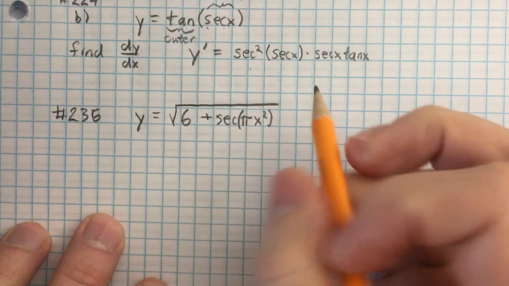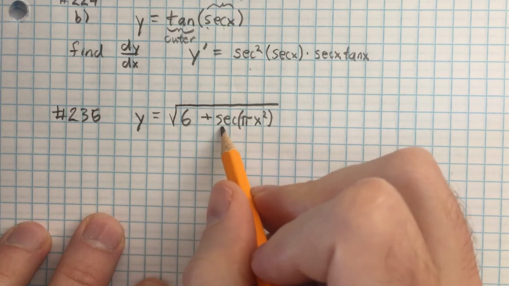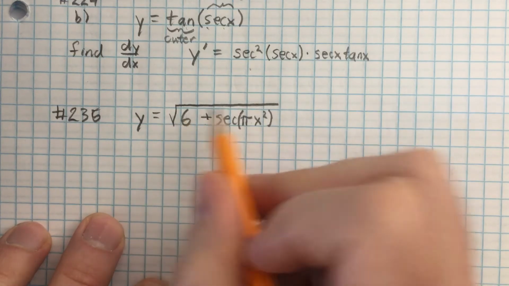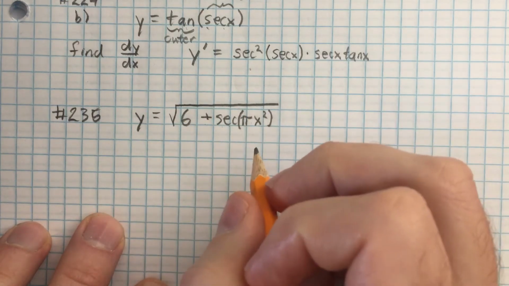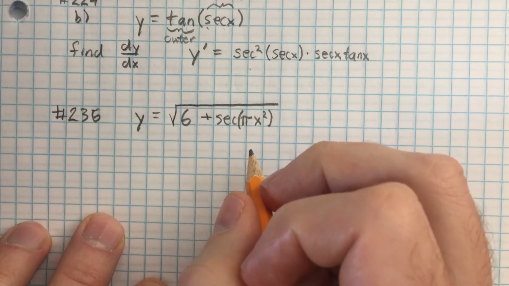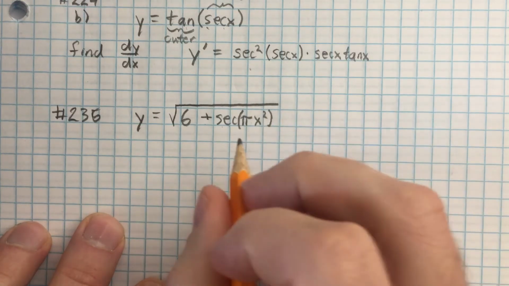Right? And we have another composition. We have 6 plus secant composed inside the radical function. So this is a chain with, you might say, two links in it, right? Or, well, I guess 3 links, 2 connections and 3 links.